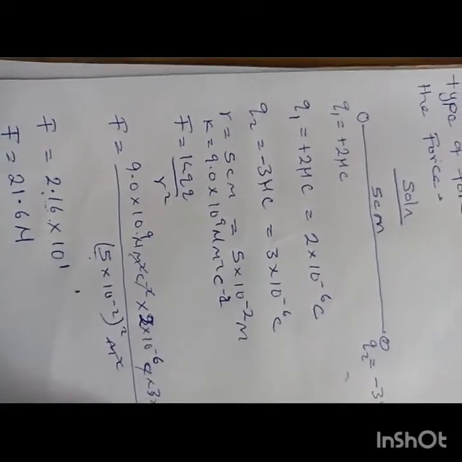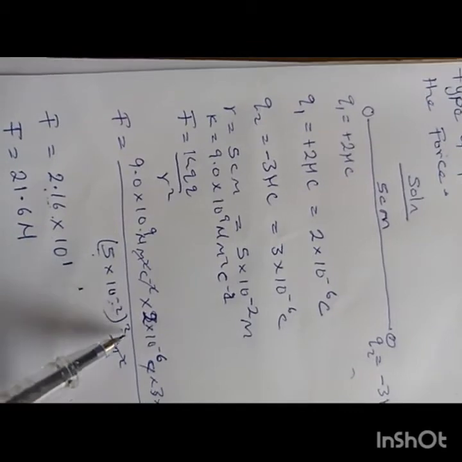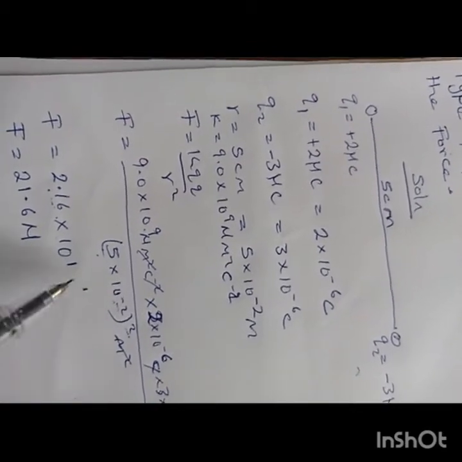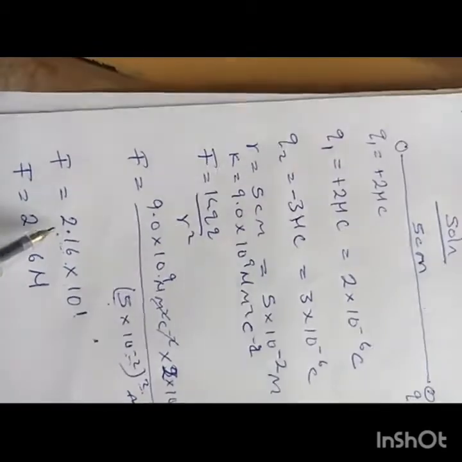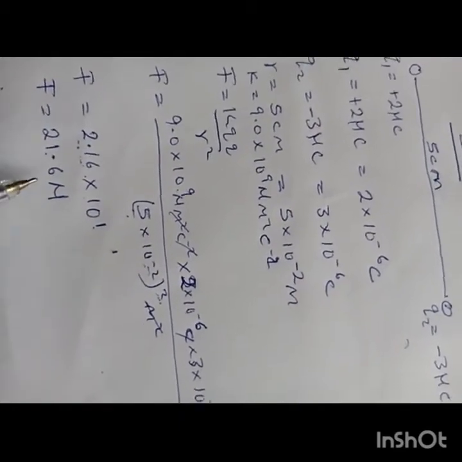3 minus 6 will give you minus 3. Minus 3 minus 4 will give us minus 3 plus 4, which is 1. So if you multiply 2.16 times 10, it will give you 21.6. So forget about my mathematical manipulation. You can press your own calculator to testify the answer.